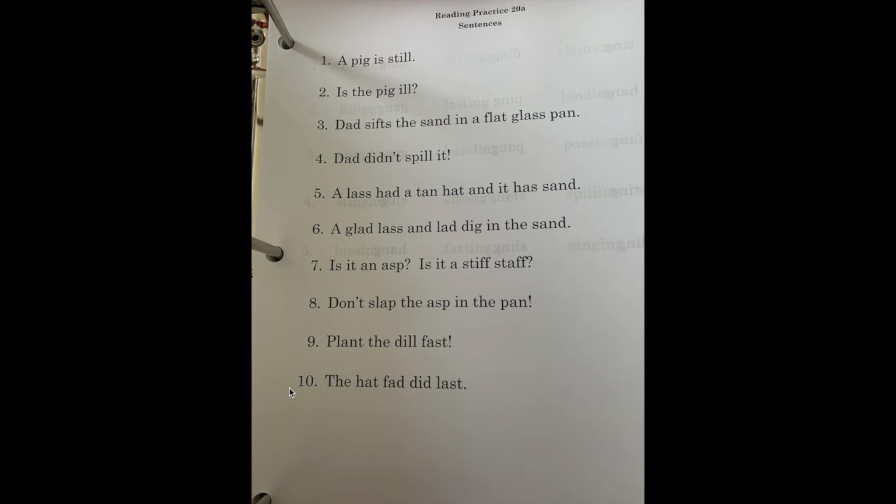Prepare your sentence. Ready, read. The hat fad did last. Very good. So let's look at the sentence.